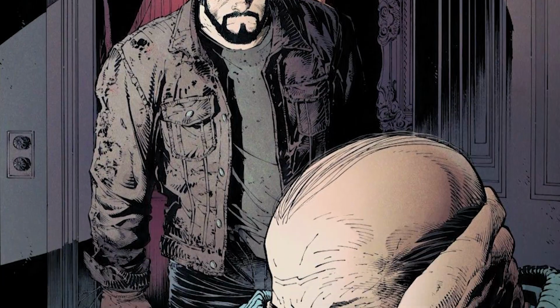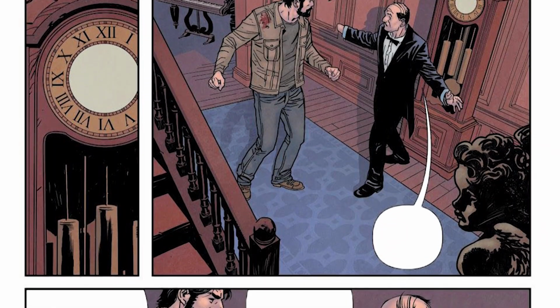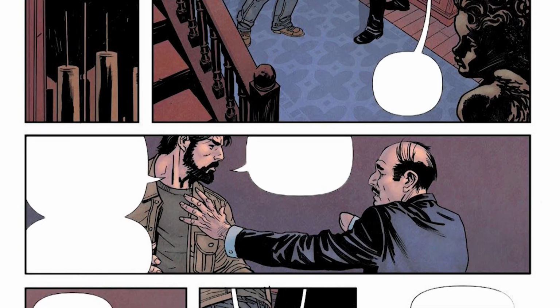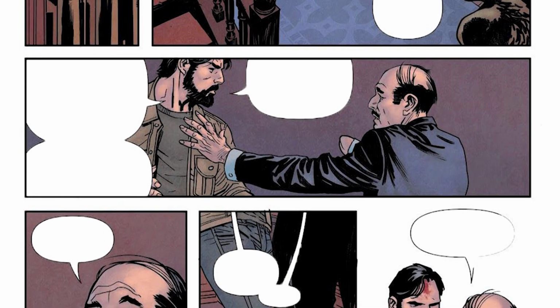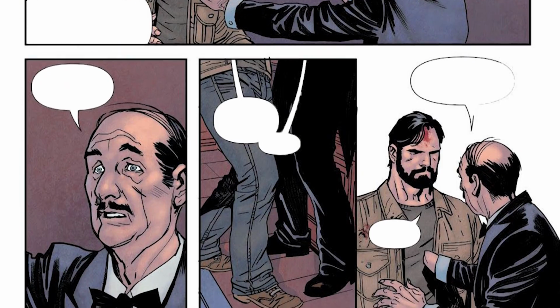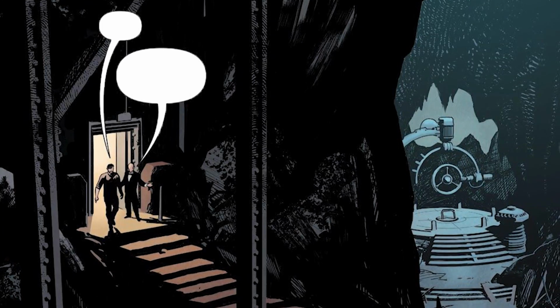At Wayne Manor, Bruce makes his way to Alfred and demands to be taken to the Batcave so he can get his memories back and take back the mantle of Batman, to be able to save the city. Alfred refuses him and tries to not let Bruce become the man he was before, but finally agrees and the two make their way down to the cave.